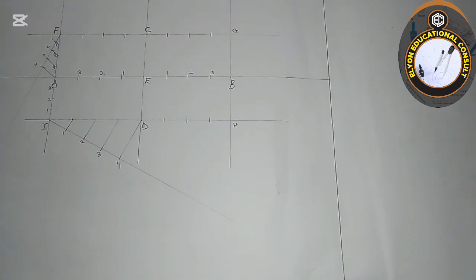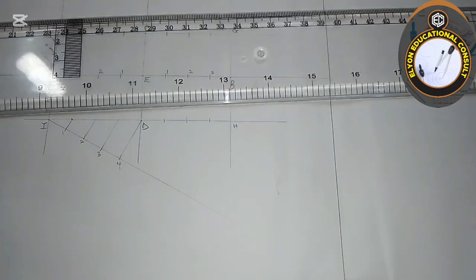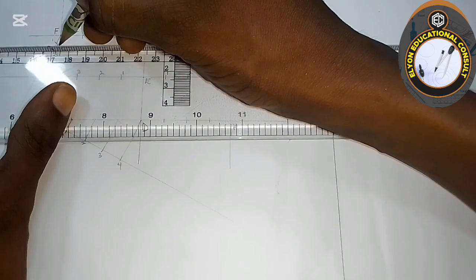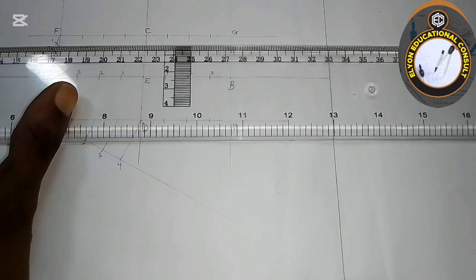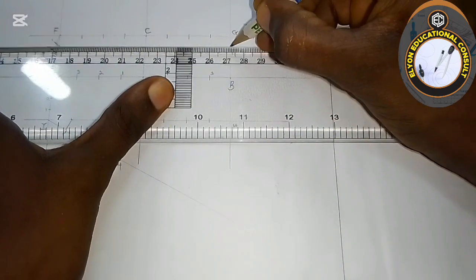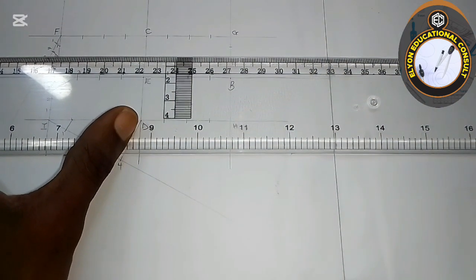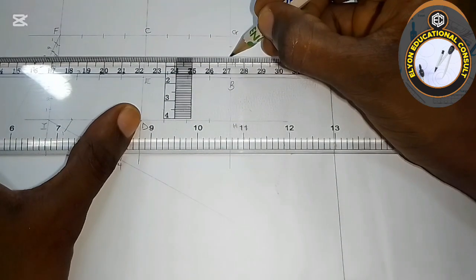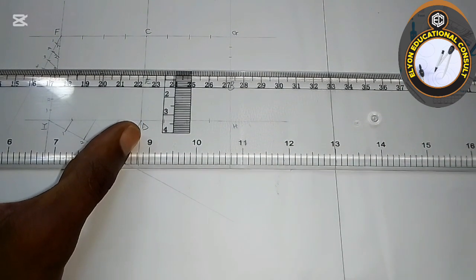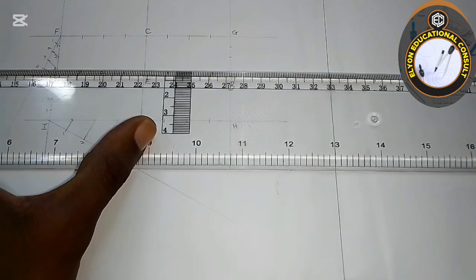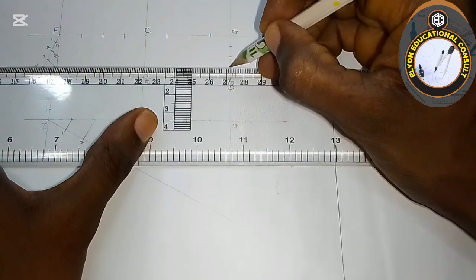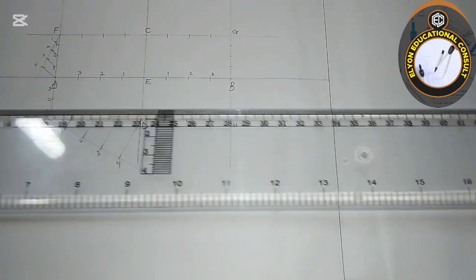The next thing I'm going to do now is bring in our T-square this way. Take note of this point here, this point. So we just transfer that here. Let's go down to the next one, transfer the point. Okay, the third one. Then we have that part transfer.